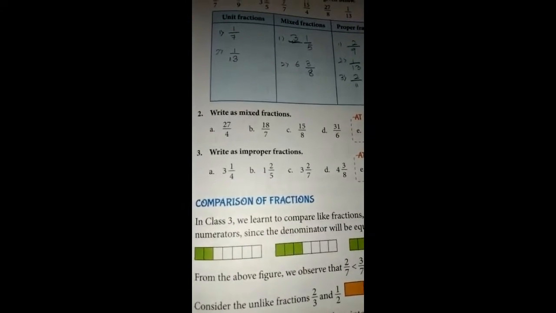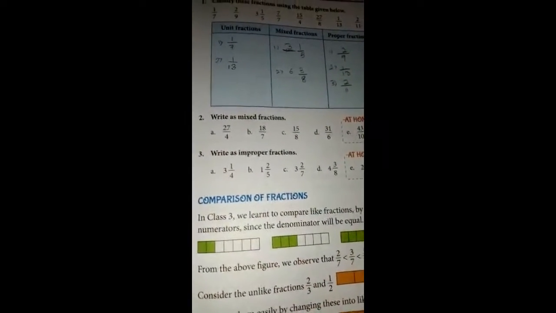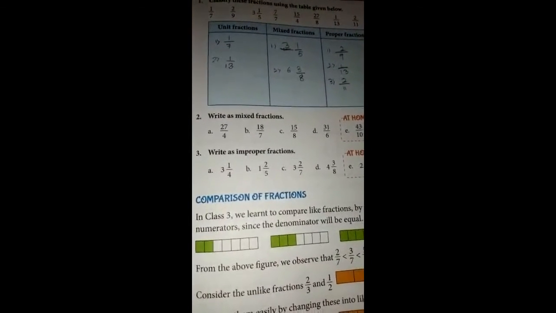First example is 27 divided by 4. We have to convert this into a mixed fraction. So students, here is the first example, 27 divided by 4. To convert this into a mixed fraction we have to divide 27 by 4. Let us divide here. Here is 27.